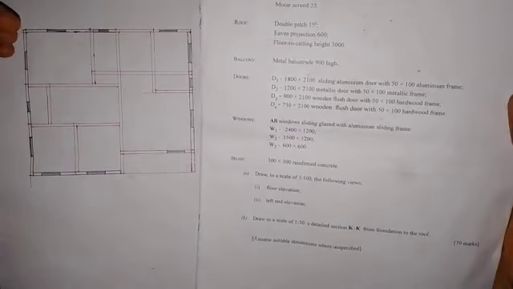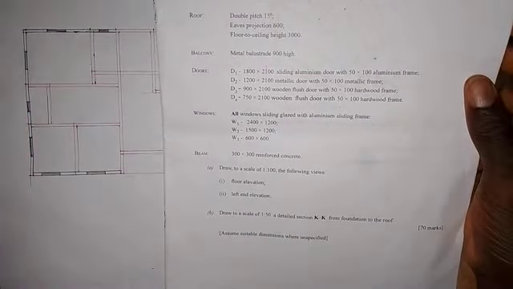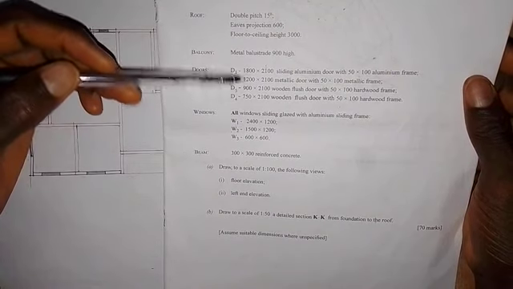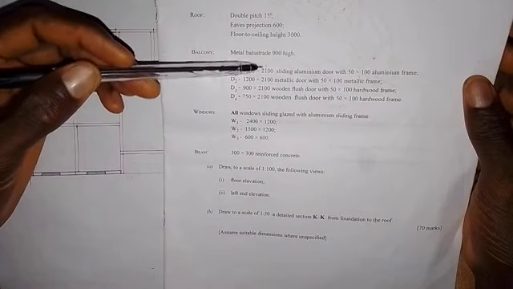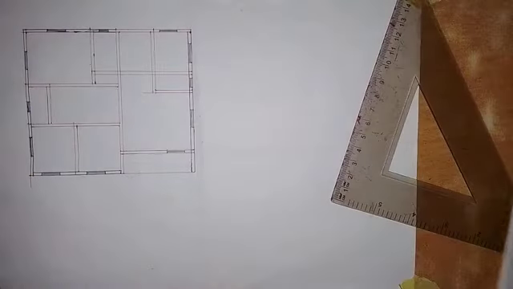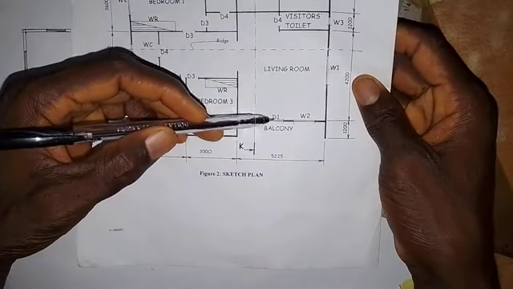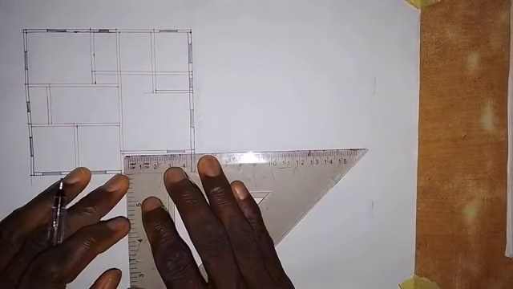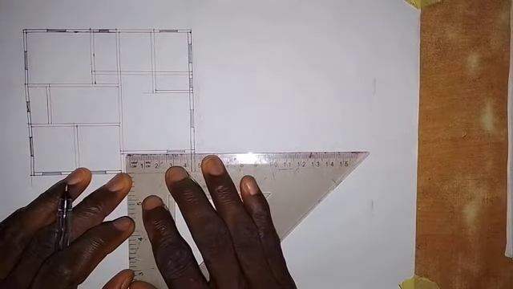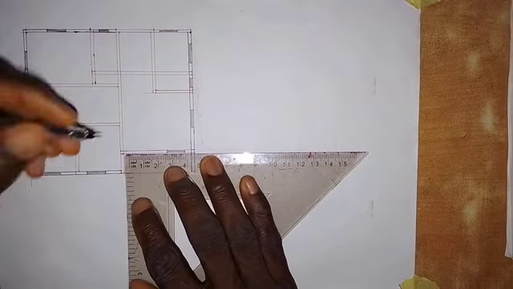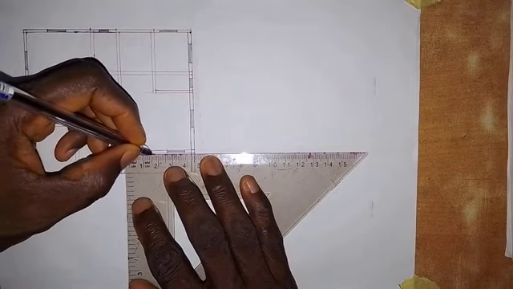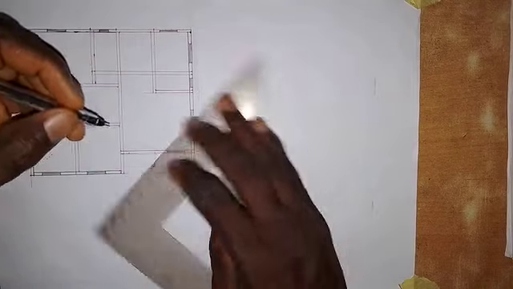Okay, so for the doors, we have this as the width. So these are the widths of the doors, and then these are the heights of the doors. So for D1, where do we have D1? We have D1 here at the entrance to the living room. So that is 18 millimeters if we divide it by 100. So this is 18 millimeters here.